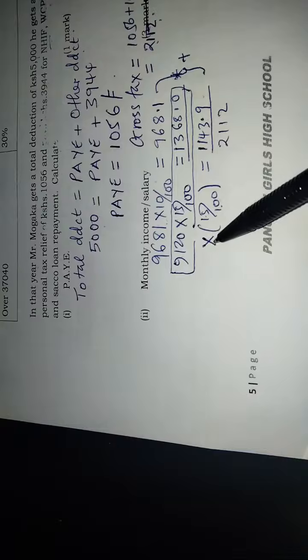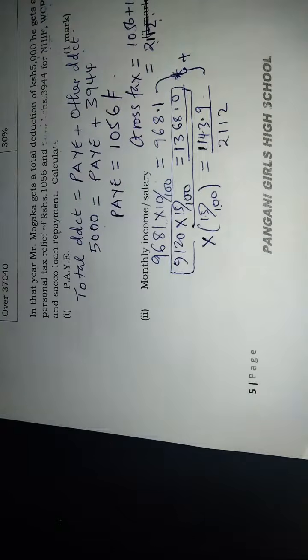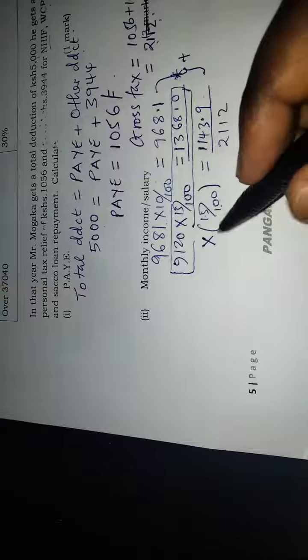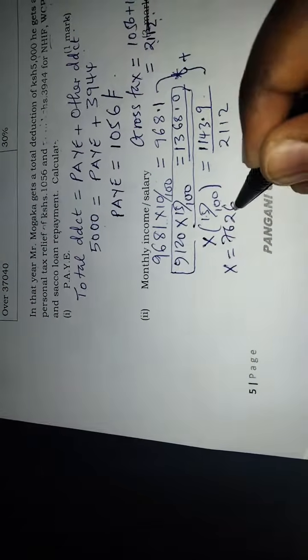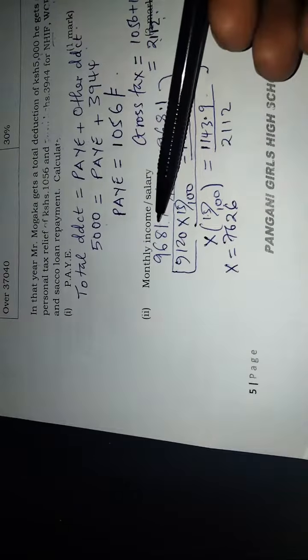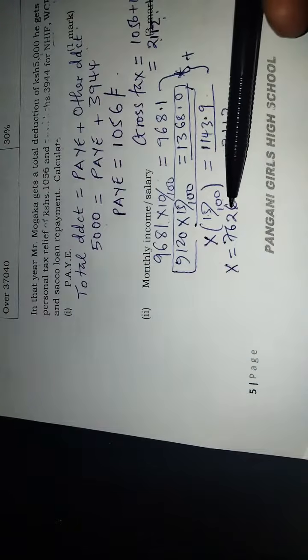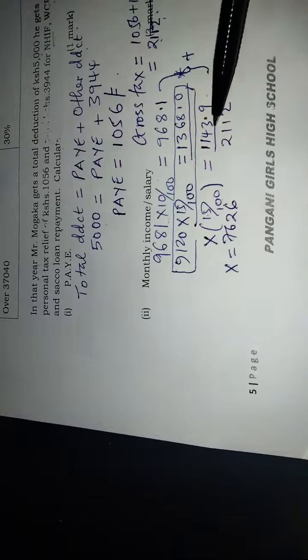Therefore, now we can get their non-tax, which at the rate of 15% gives us 1143.9, and it can be evaluated. So to get X, we need to multiply by 100/15 both sides. This will give us 7626. Therefore, X equals 7626. Therefore, the amount that is taxed to give us 2112 is 9681 and 7626. So that the taxes are as shown for them to total at 2112.